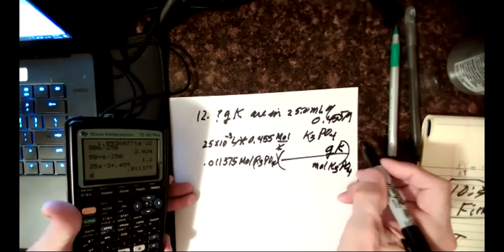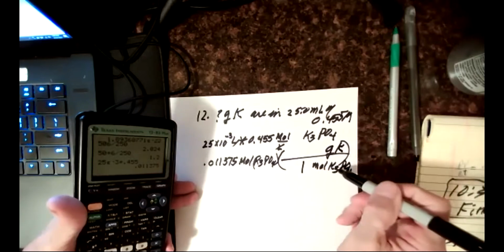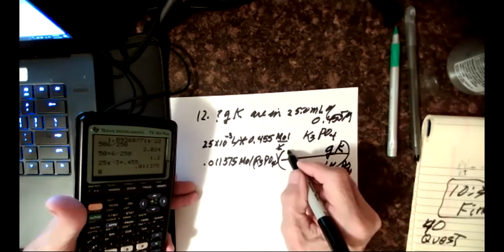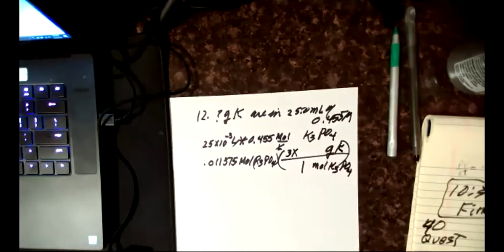Now, 1 mole of the compound has what? It has 3 moles of potassium, and that's 3 times the atomic weight of potassium. Let's see what that is. 39.1. Yes. So it's 39.1.